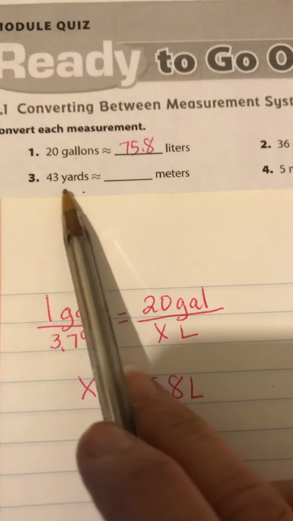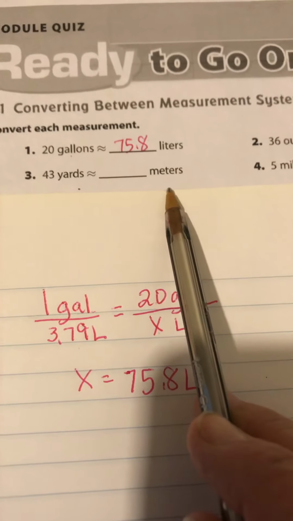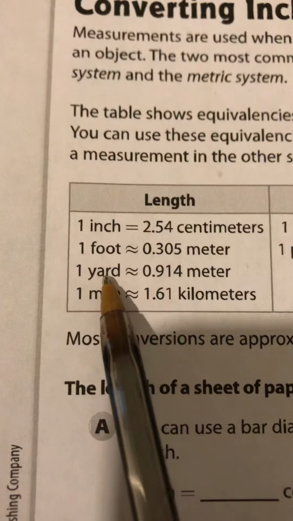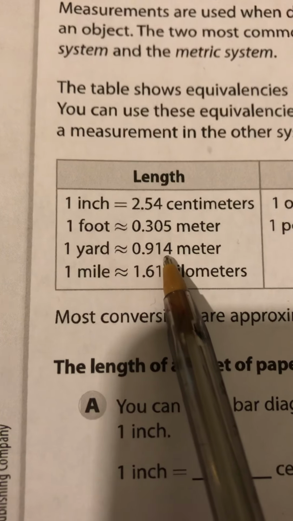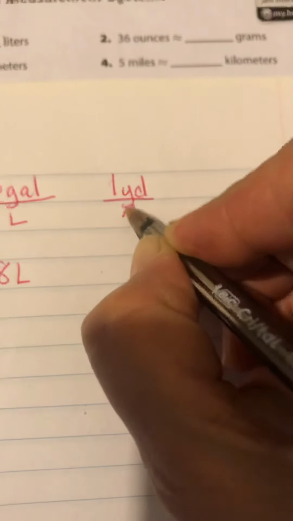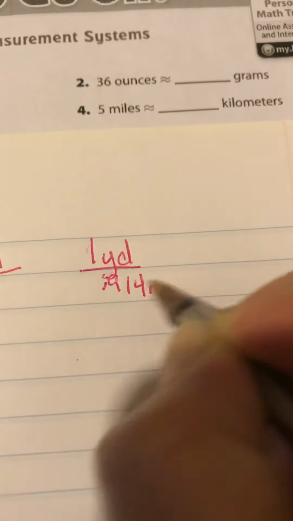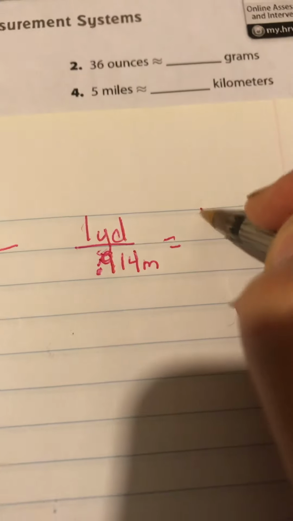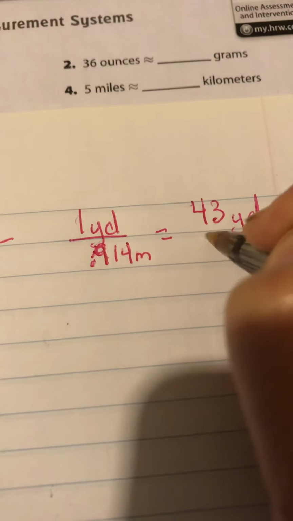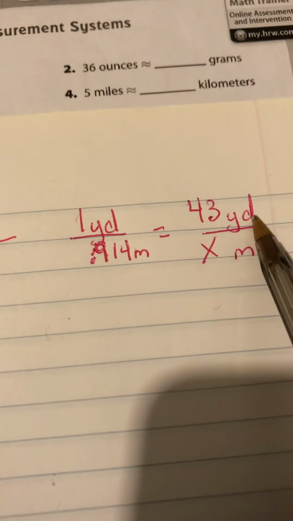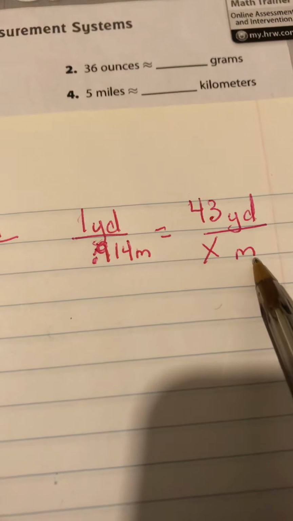Another one. Number 3 is 43 yards, and that is how many meters? Let's go to our chart and look for yards to meters. I start with my conversion: 1 yard is 0.914 meters. Excuse me, I can't really read that. Then I want to know 43 yards is how many meters. Once again I put yards on top and meters on bottom.